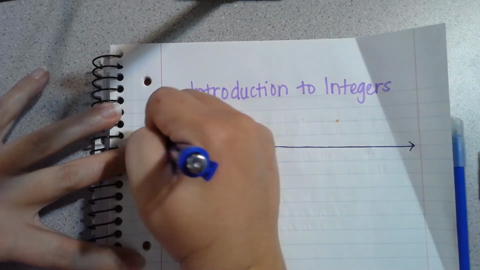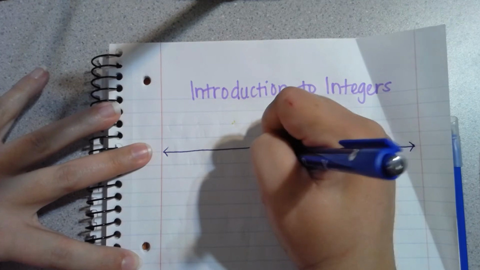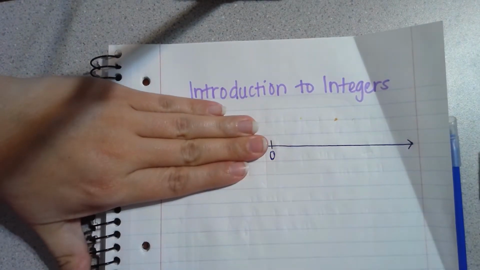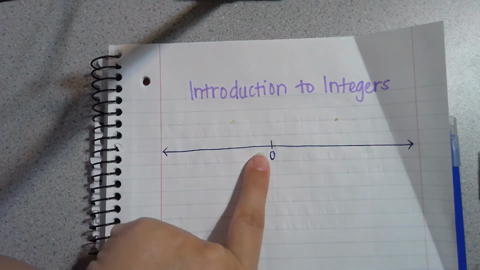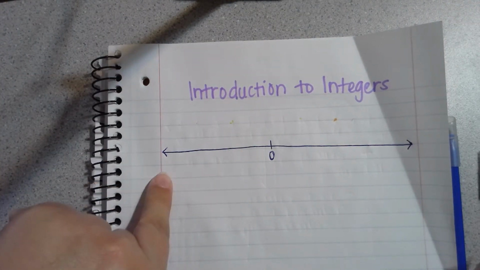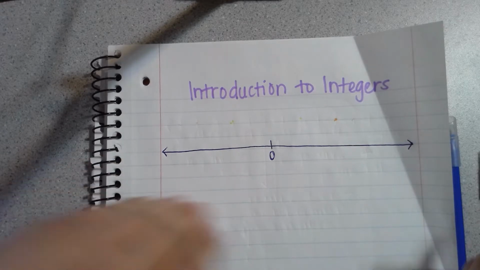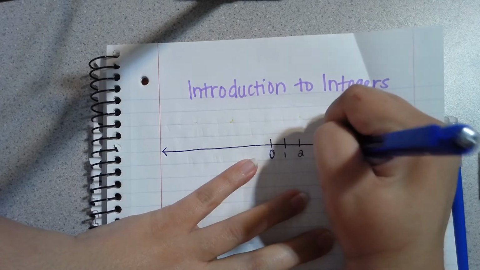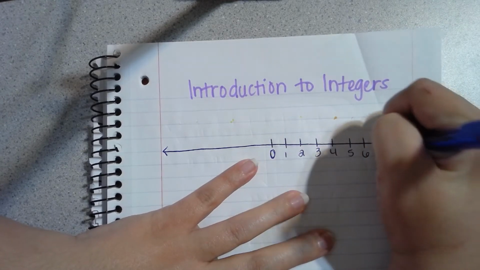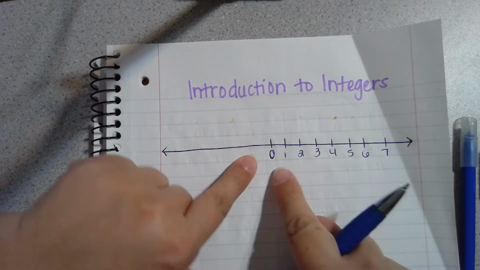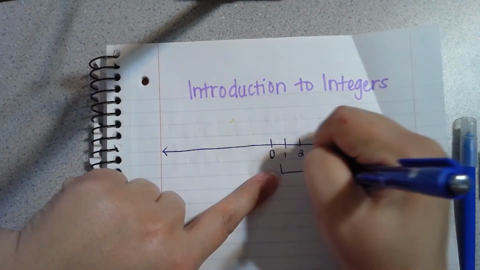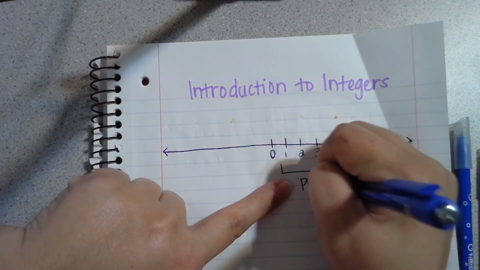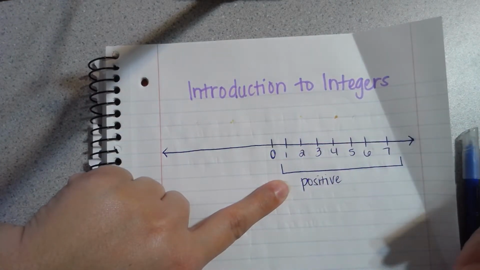So we have a number line. And on our number line, we typically start at 0. So our number line typically looks like that. But notice that my number line is going in the opposite direction this time, and we're not used to that. So we normally have our numbers over here. Okay? And we call these our positives. So these would be your positive numbers.